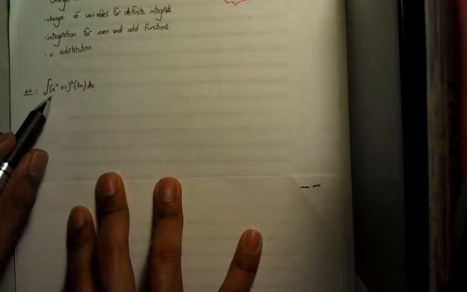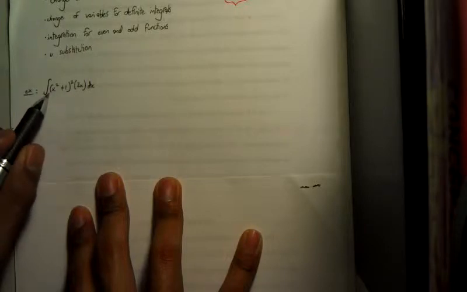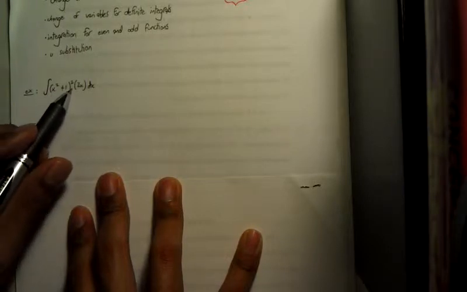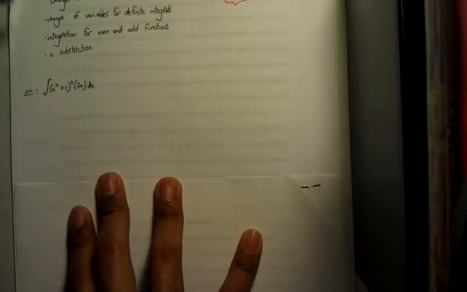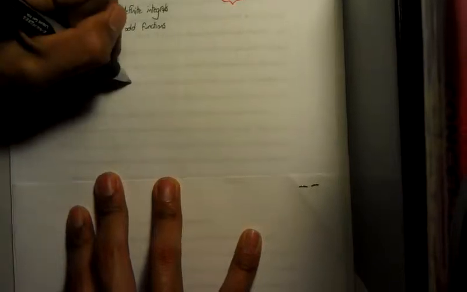For your U substitutions, you're just going to use whatever's on the inside of a certain function. So in this case, it's going to be x squared plus 1, since it's inside an x squared.